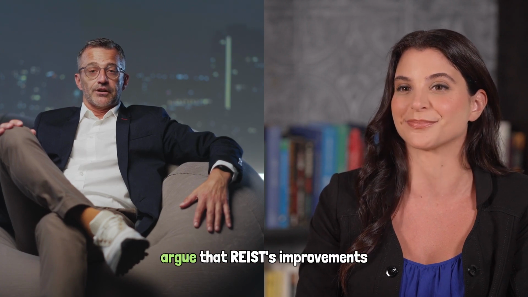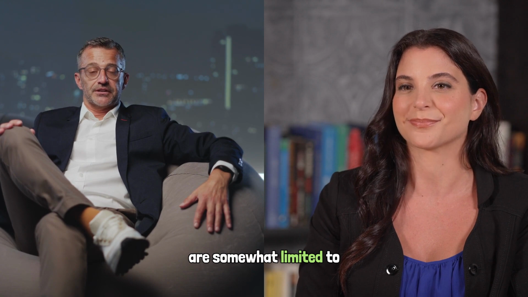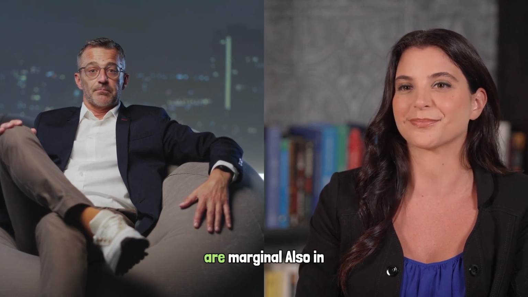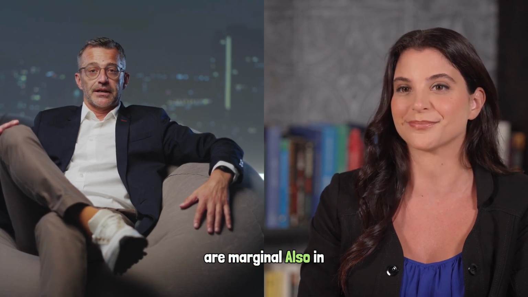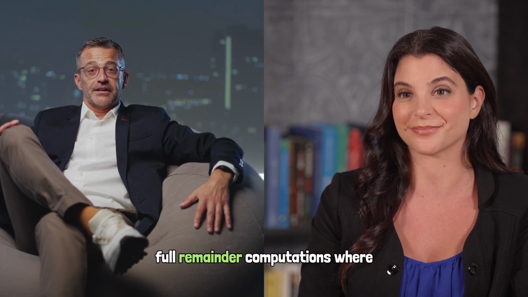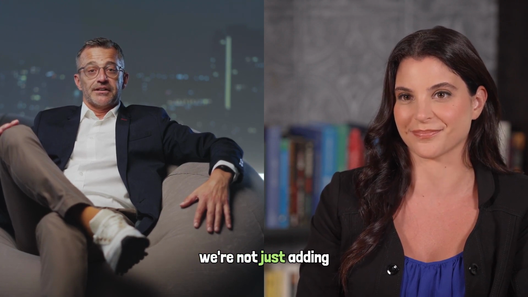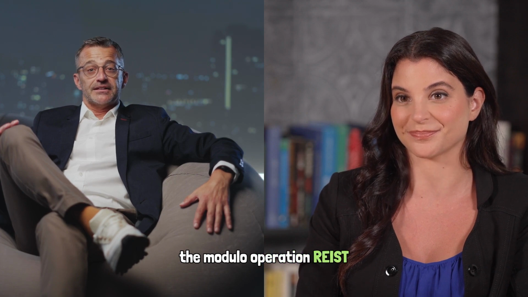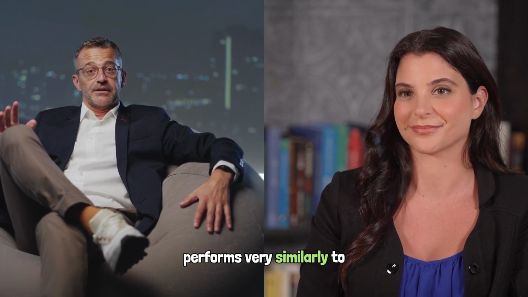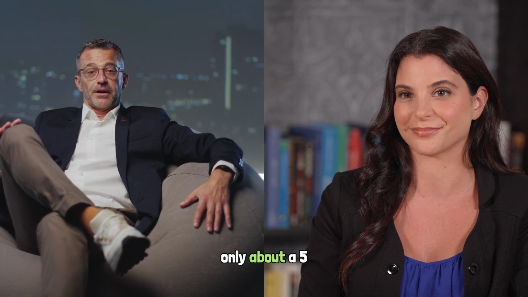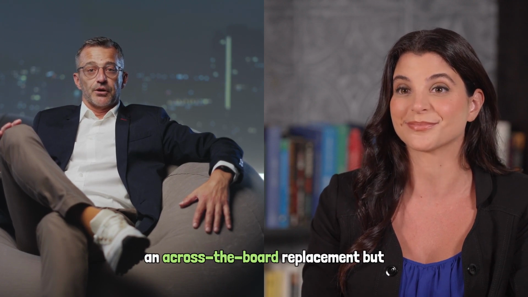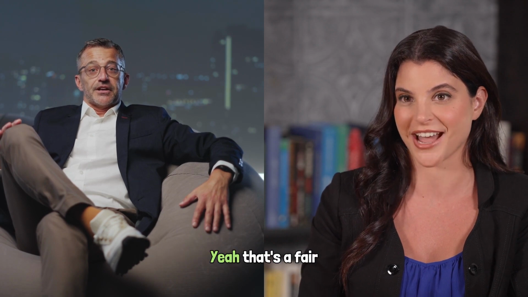Sure, one could argue that REIST's improvements are somewhat limited to specific benchmarks, and that in scenarios where you aren't heavily reliant on modular additions, the benefits are marginal. Also, in the context of full remainder computations, where we're not just adding modulo but actually computing the modulo operation, REIST performs very similarly to the classical method, with only about a 5 to 12% difference in runtime. So it's not an across-the-board replacement, but rather a specialized tool. Yeah, that's a fair point.